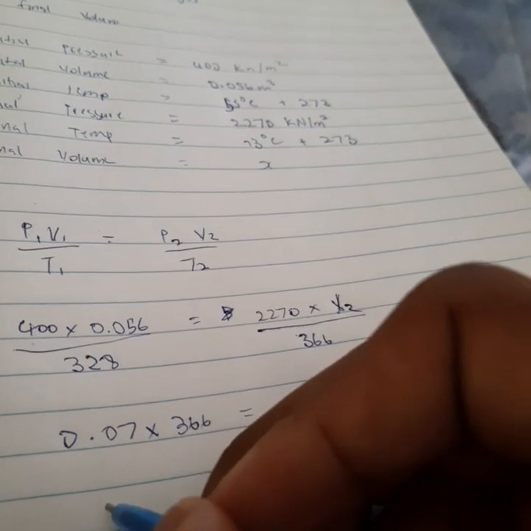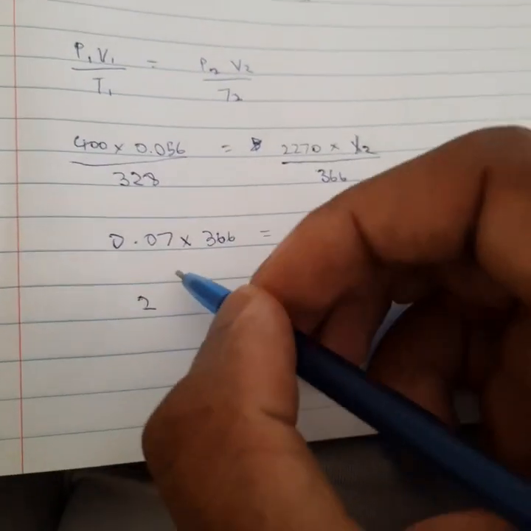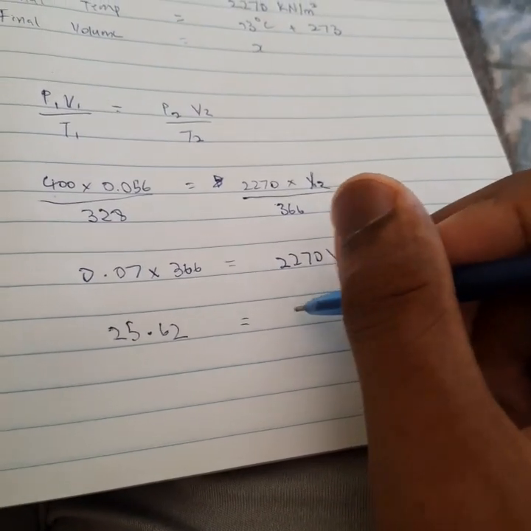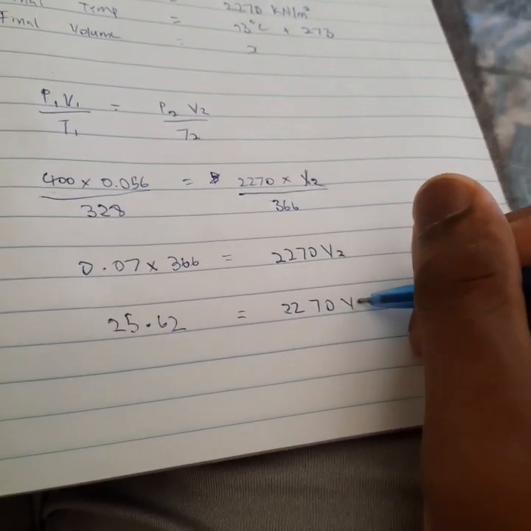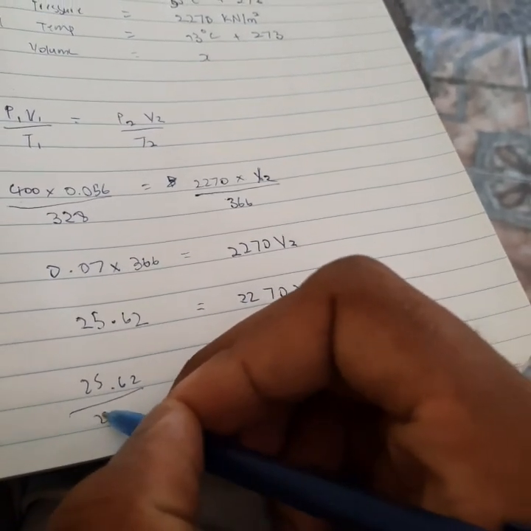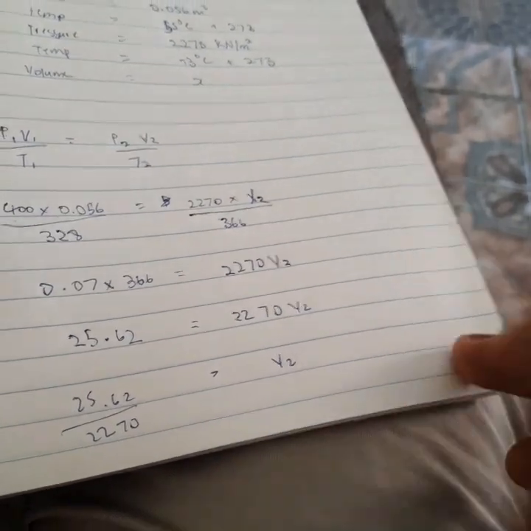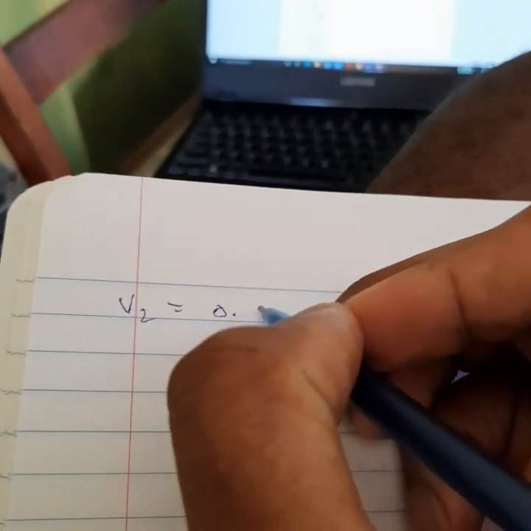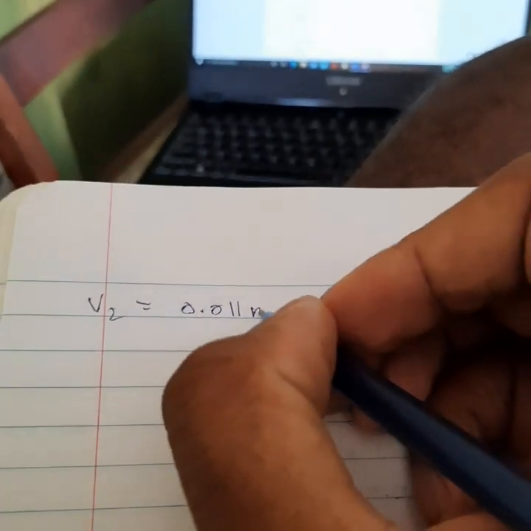When I work this out, I get 25.62 is equal to 2270 V2, and V2 equal to 25.62 over 2,270, which is equal to V2 is equal to 0.011 meter cube.